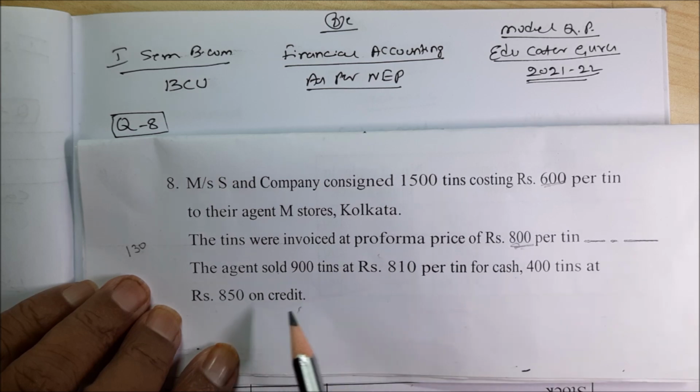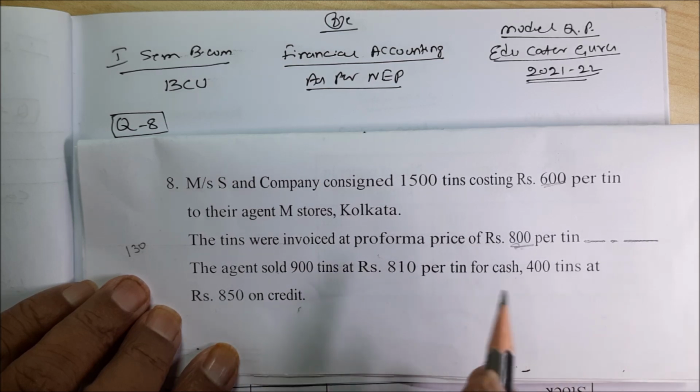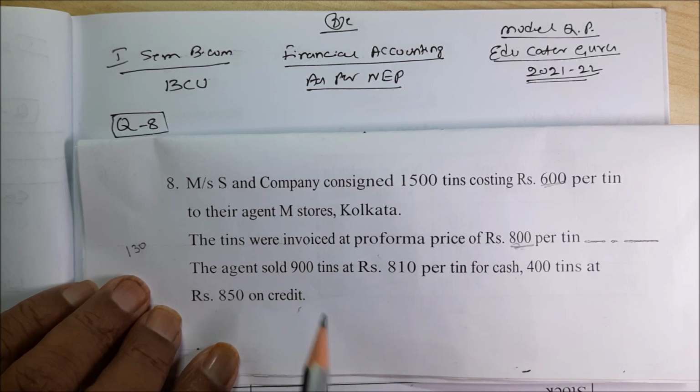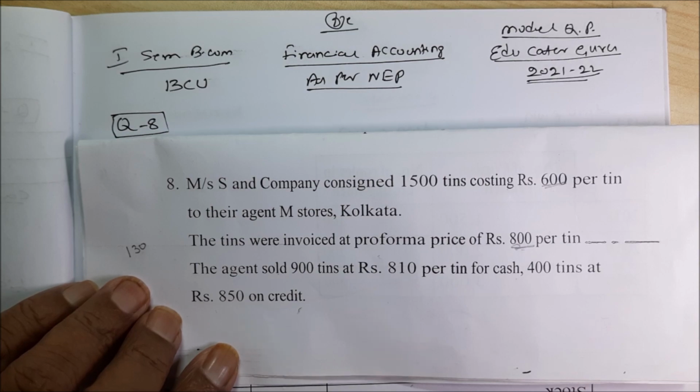So you should be very careful. He has sold the goods on two systems. One is cash, the other one is credit. So total sales means cash plus credit. That means you have to calculate the total sales.